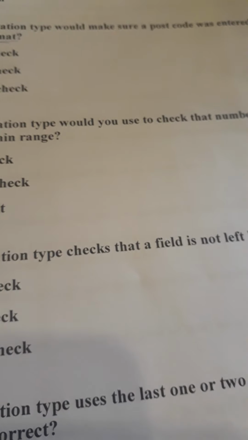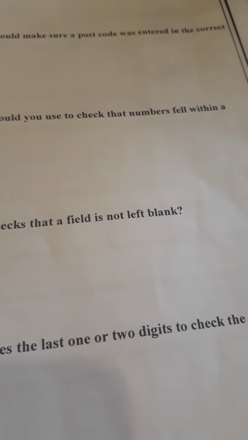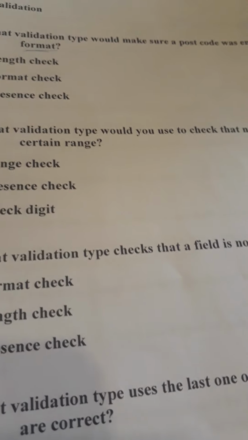Okay. C. What validation type would you use to check that numbers fall within a certain range? It's range check. That checks that it falls between 1 and 5 or whatever. This is called range check.